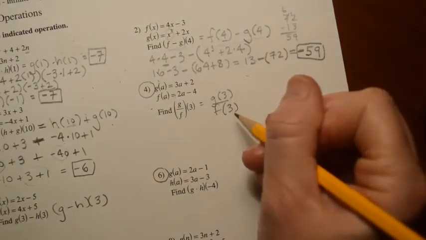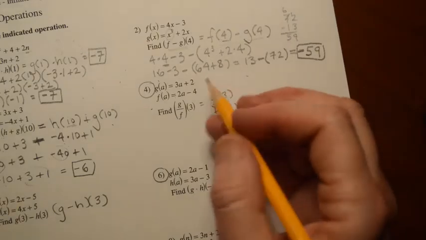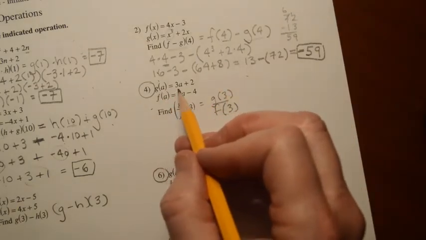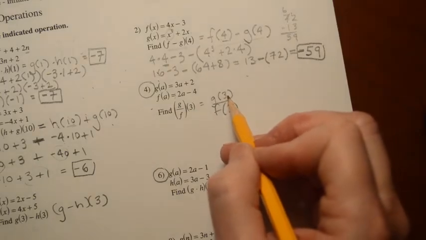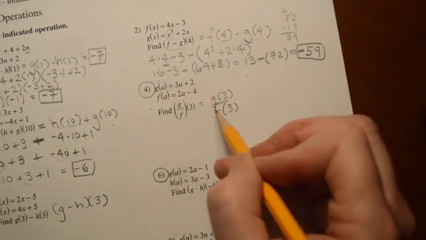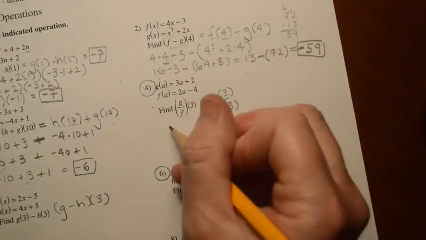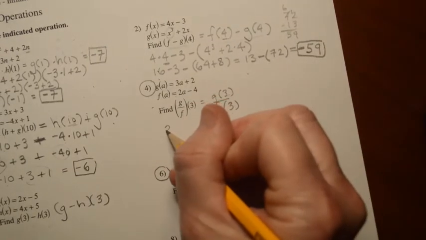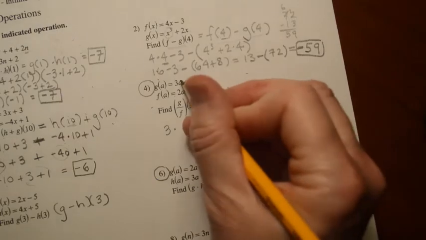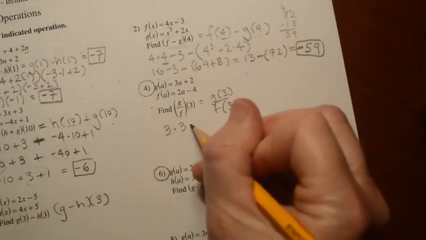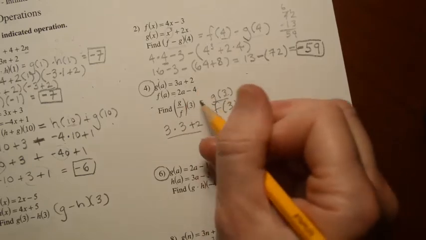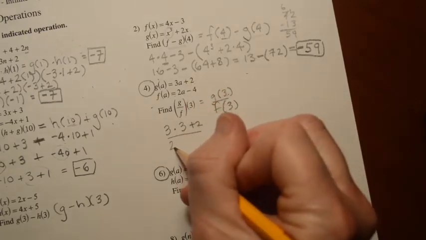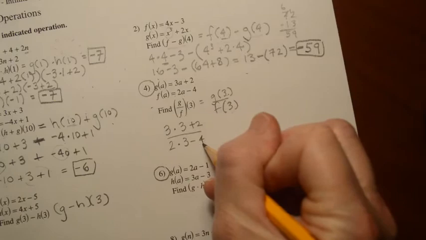All right, g of 3 divided by f of 3. And again, here the variable was a, so what it's asking us to do is replace everywhere we see an a with a 3 in our function g, and do the same thing in our function f. So we would have 3 times, and then what we're replacing a with is 3 plus 2. And then f, we're going to do the same thing. We're going to replace a with a 3, so we get 2 times 3 minus 4.